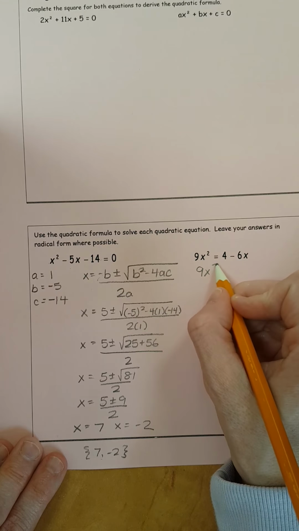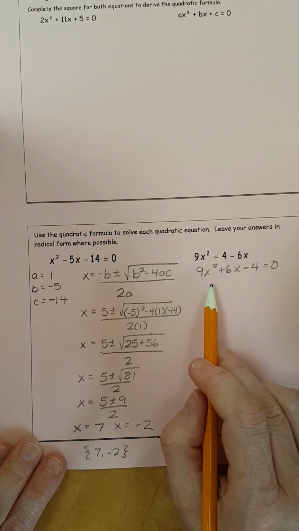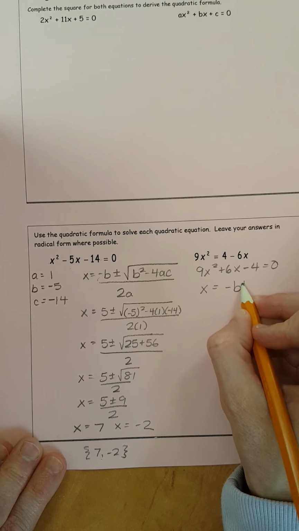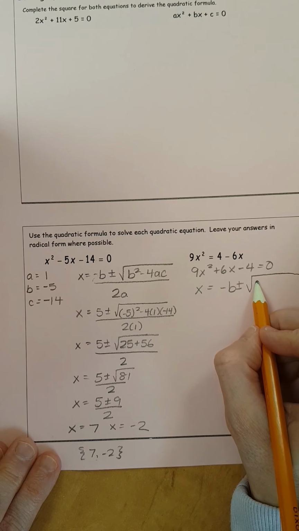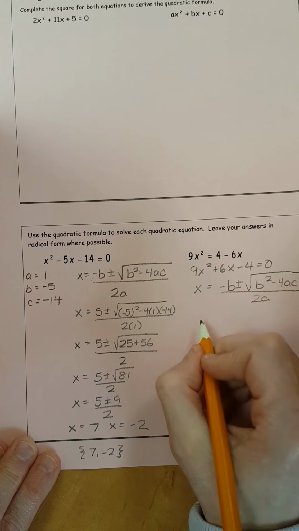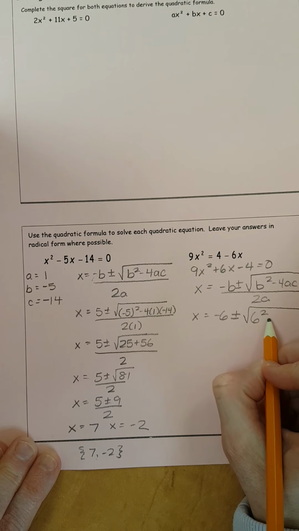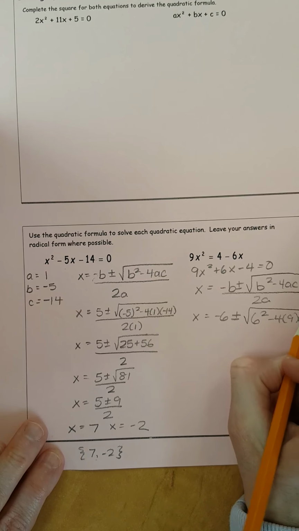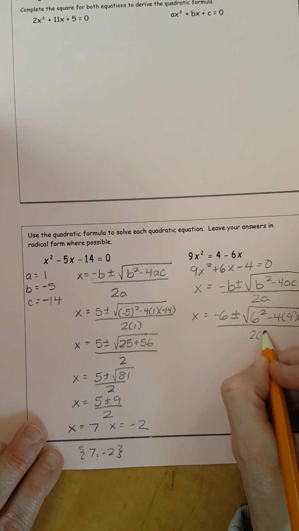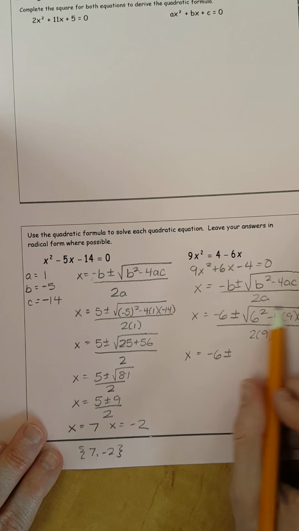In order to make this one work, we have to make it equal to 0. Then the square root of b squared minus 4ac, over 2a. This time you can see that I did not write my a equals, b equals, and if it works for you, then do it, and if not, don't worry about it. Extend that a little bit more, over 2 times 9. And we have negative 6 plus or minus, and I always do this, I would recommend typing it in twice.